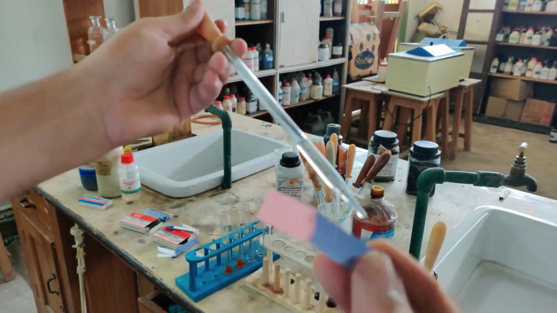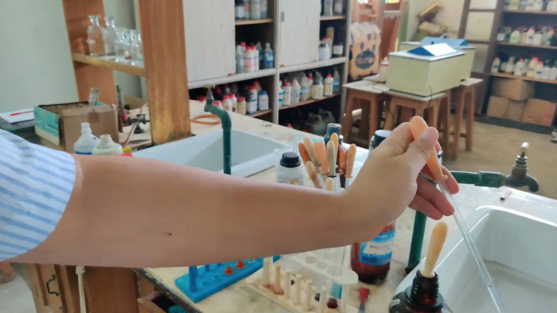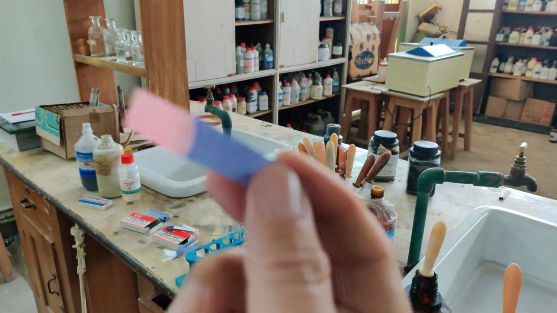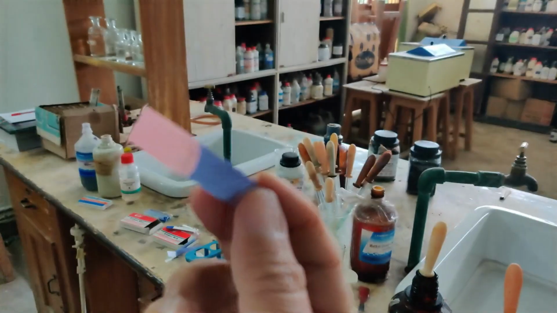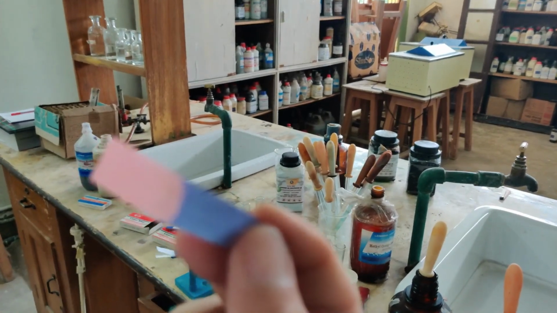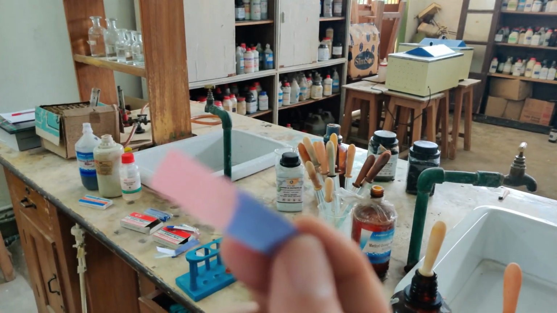For convenience we use a paper. Actually, you know that litmus is a solution, but for convenience purposes only we are using the paper. So you can see how nicely it has turned the color. This is what has turned to red.